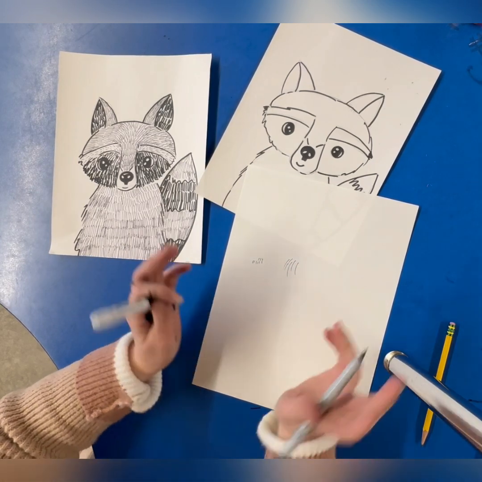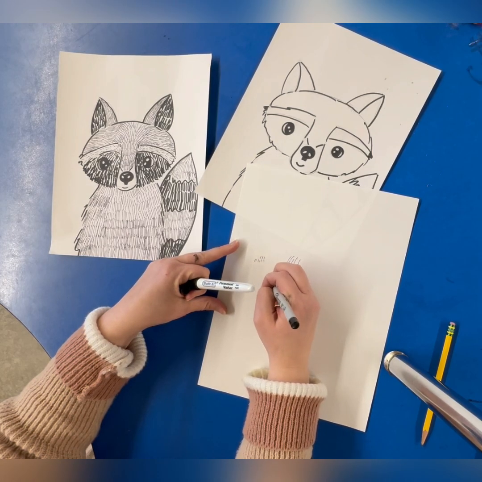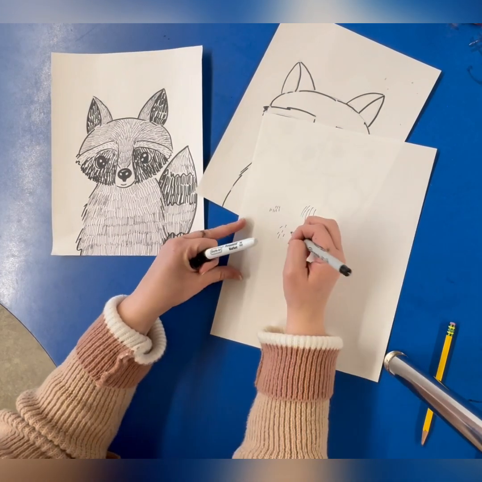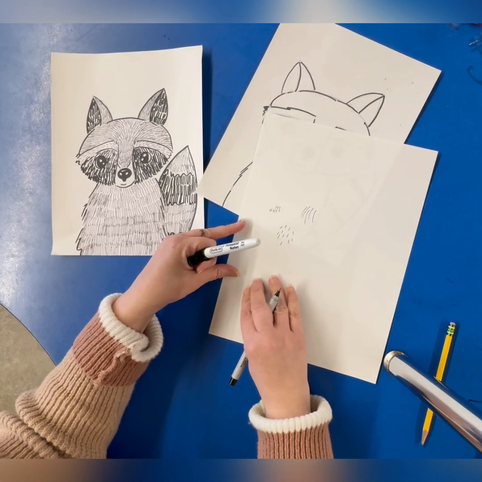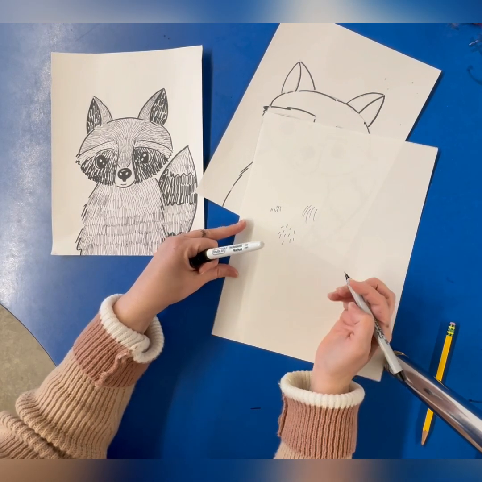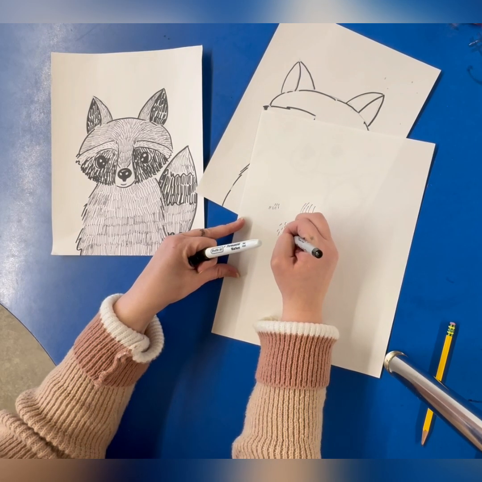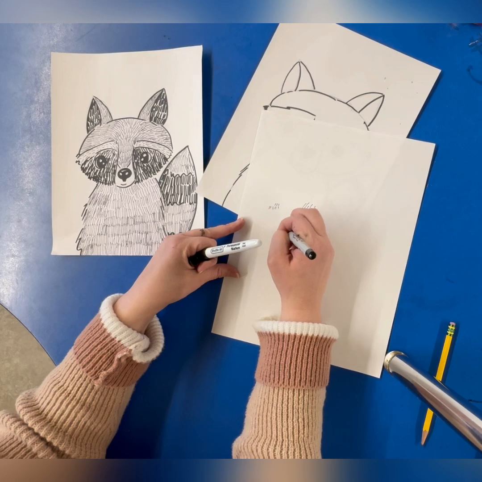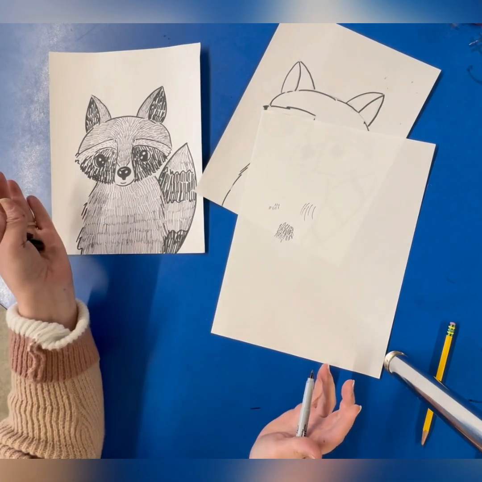Okay. But when you're doing value, if you use just a few lines, just like that, if I'm doing just a few little lines, it's gonna be light. So that would be like light colored fur, right? If I add more lines to it, it'll make it look like darker fur, okay?